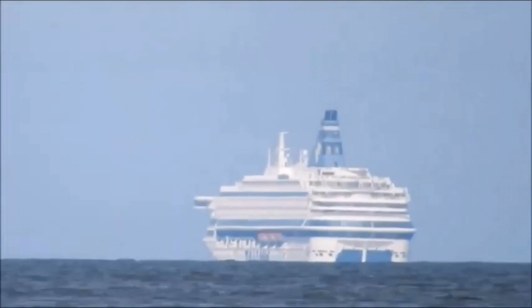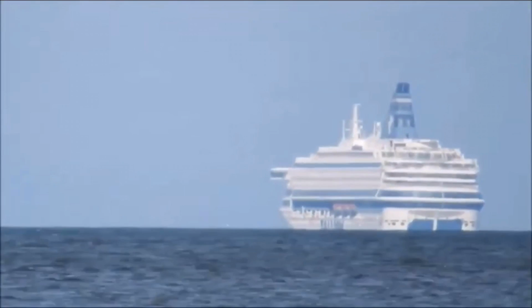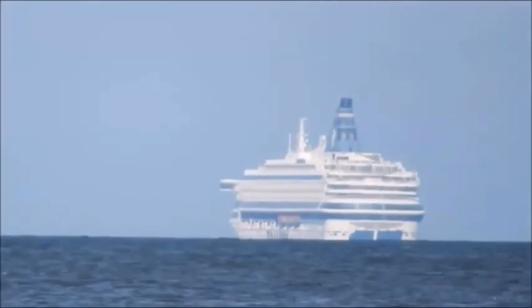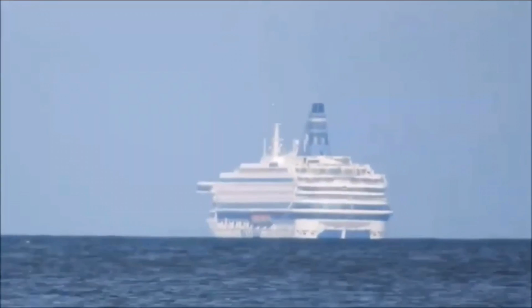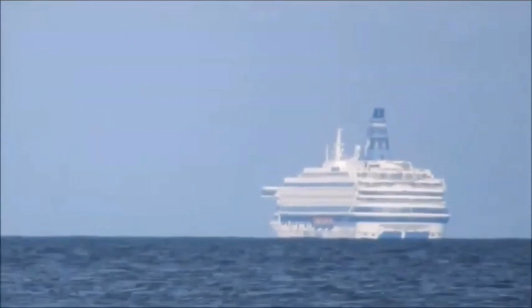So the further away that ship is going, it has that effect that the hull is being compressed into the large angle of the deck of the sea. This is actually a perfect example of what I've been explaining all this time.